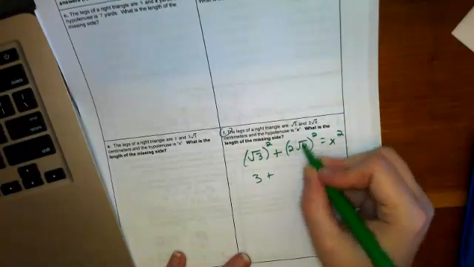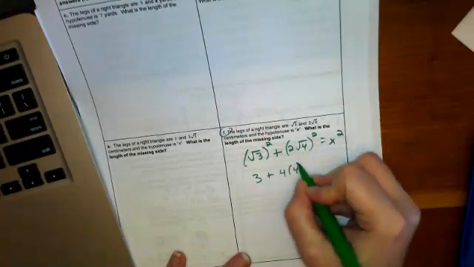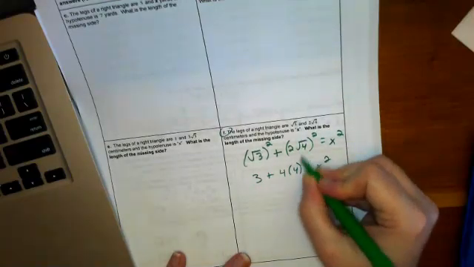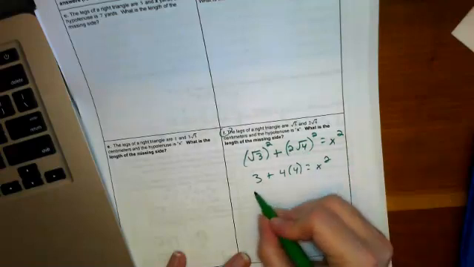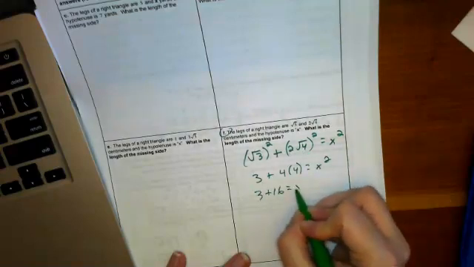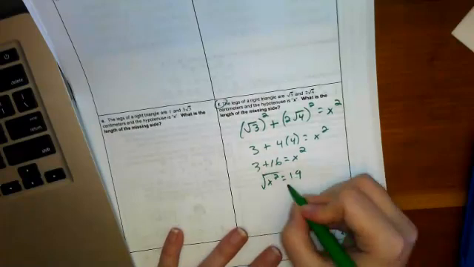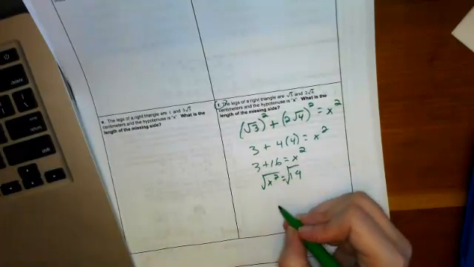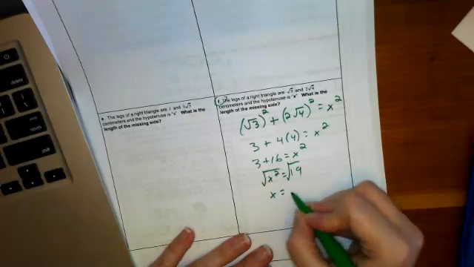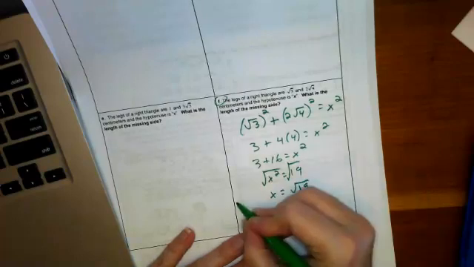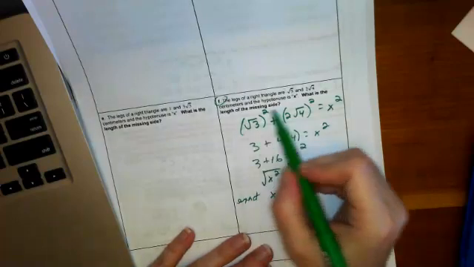2 root 4 squared is going to be 4 times 4, right? Because that becomes 4 and that becomes 4. So we've got 3 plus 16 equals x squared. X squared equals 19. I'm going to take the square root, and there's no perfect square inside of 19, so x equals root 19, and that's my exact. We're talking about, does it say?